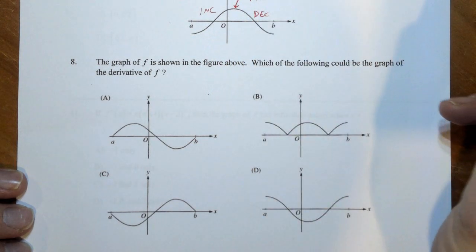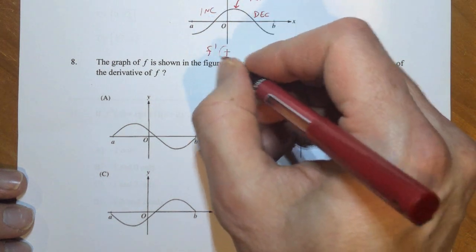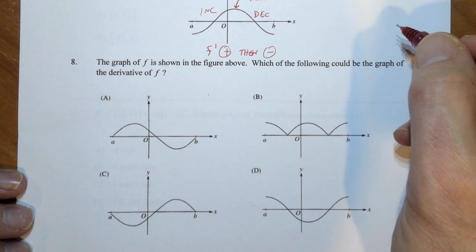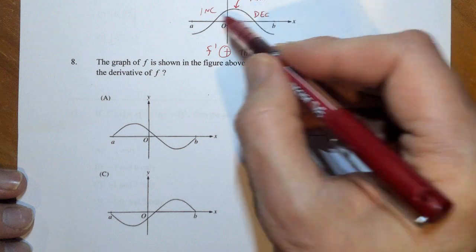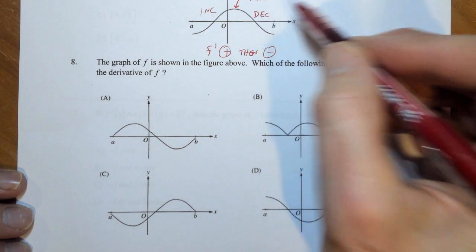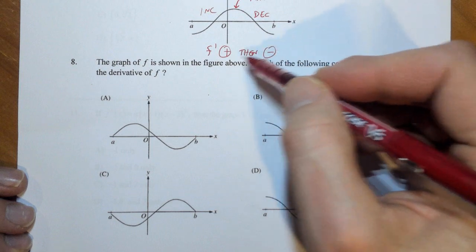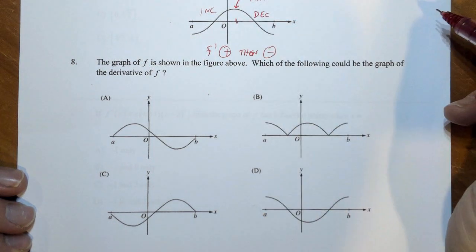So we want a derivative which is positive and then negative, because we need our original function to be increasing and then decreasing, and we need the change to happen right about there.